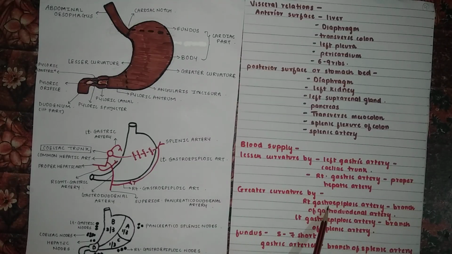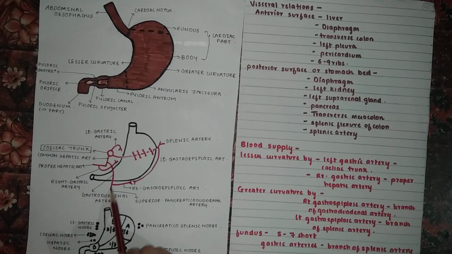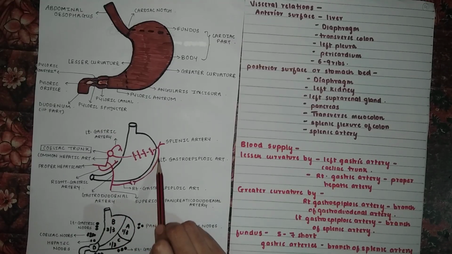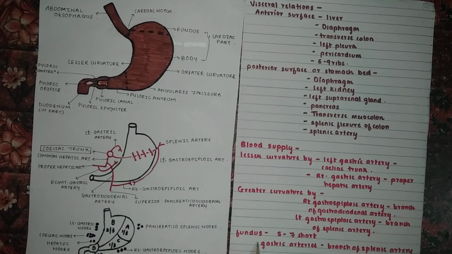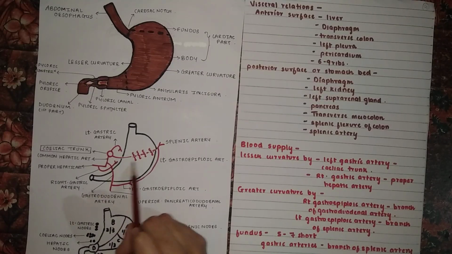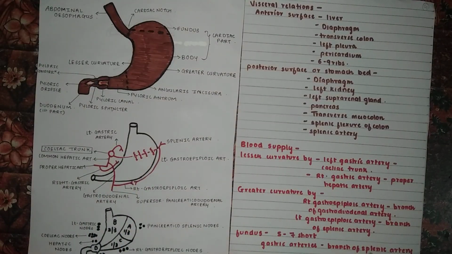Greater curvature is supplied by right gastroepiploic artery, which is a branch of gastroduodenal artery, and left gastroepiploic artery, which is a branch of splenic artery. Fundus is supplied by 5 to 7 short gastric arteries, which are a branch of splenic artery.